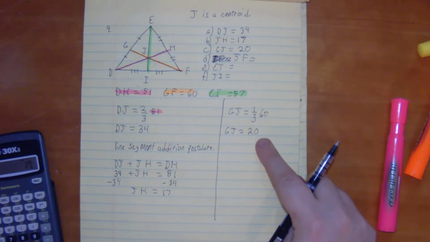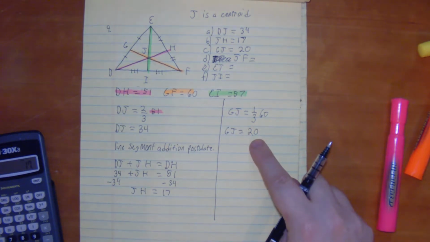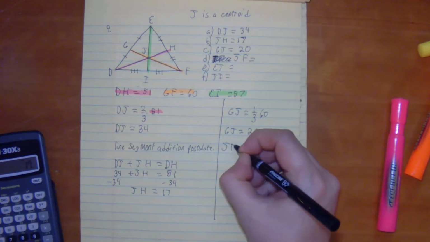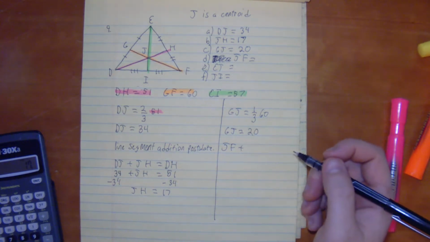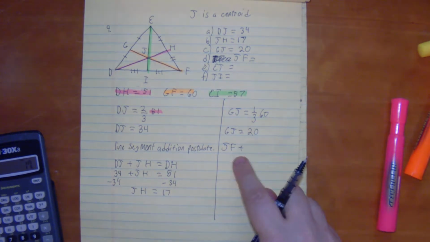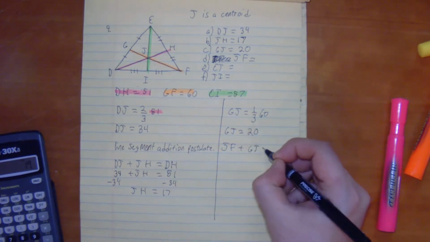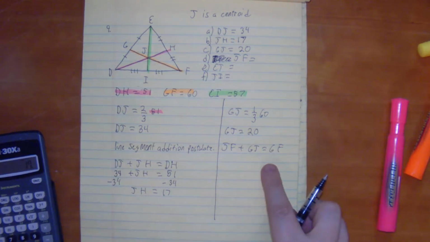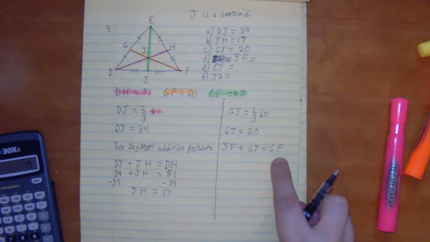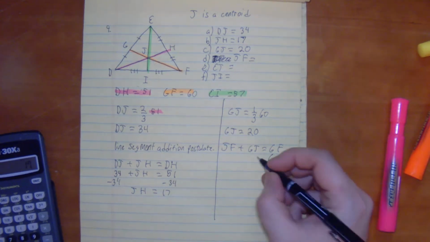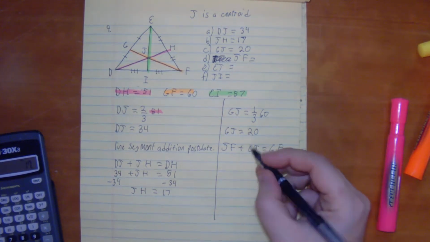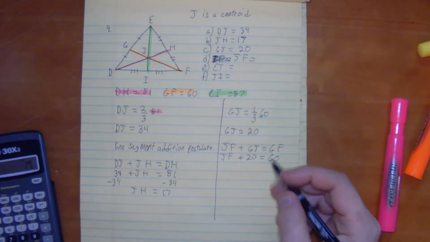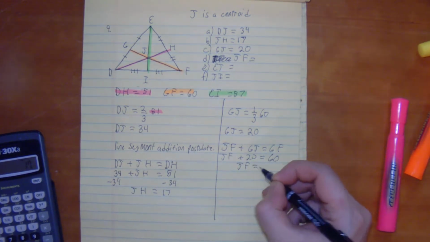Now it's looking for JF. Well, we have 20 here. We can use the line segment addition postulate again. We can say that JF plus GJ is equal to GF. We know the length of GF is 60, which is equal to GJ, which is 20, plus JF. Do a little subtraction, and you get JF is equal to 40.